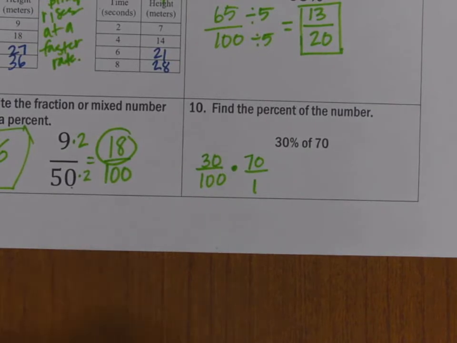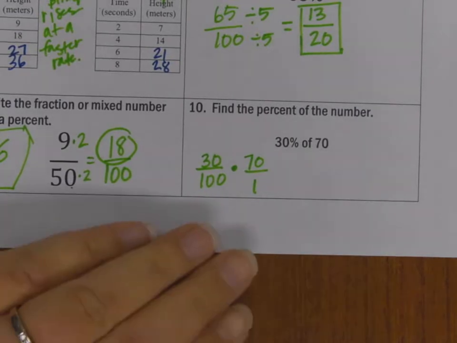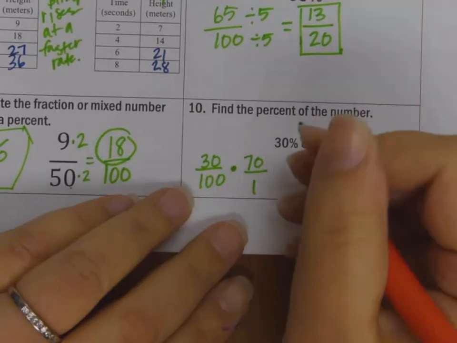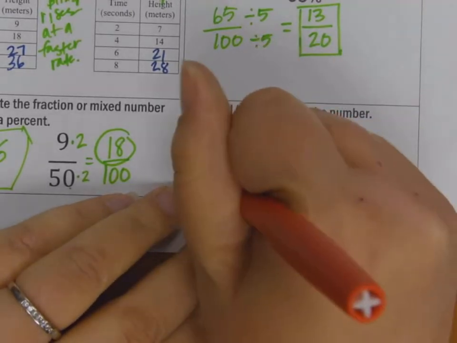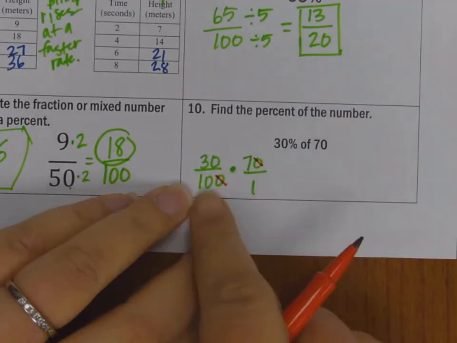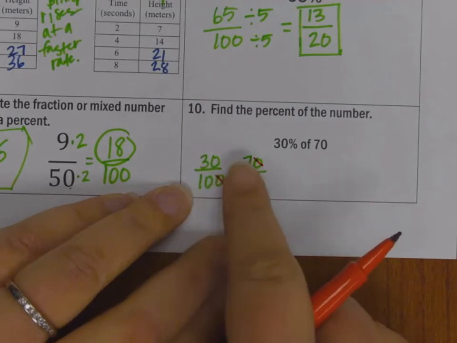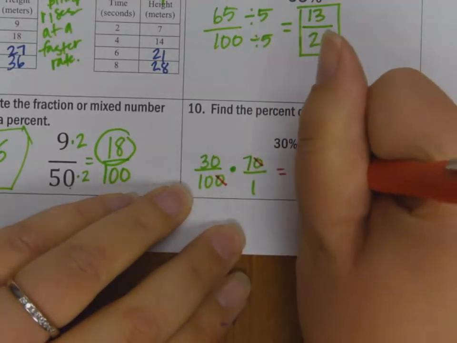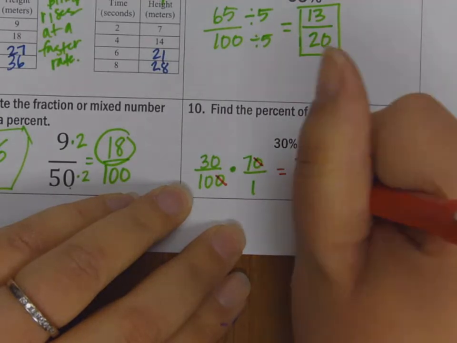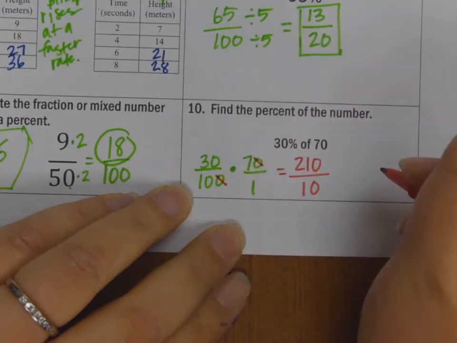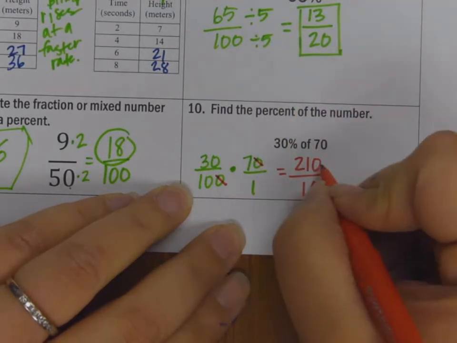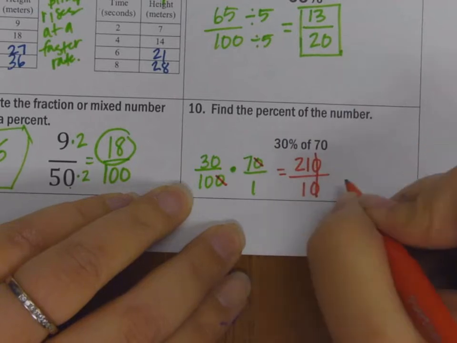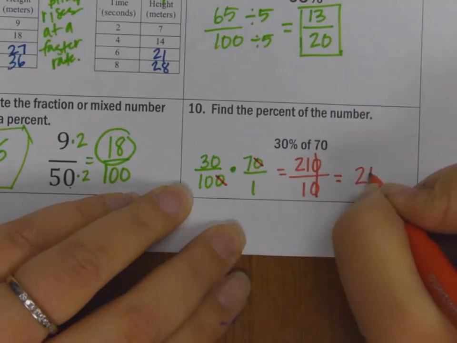Do some cross simplifying if you can. I can divide both 70 and 100 by 10. I'm just going to get rid of a 0 there. And then I do 30 times 7, which equals 210. And then 10 times 1, which is 10. Oh, I could have simplified more. And then I take away those zeros, and it equals 21.